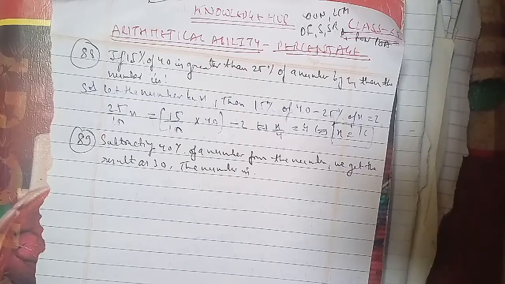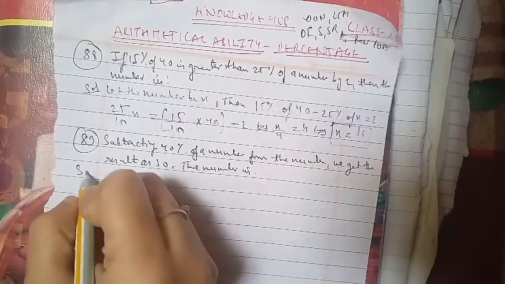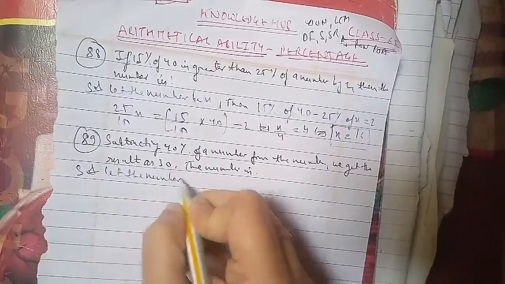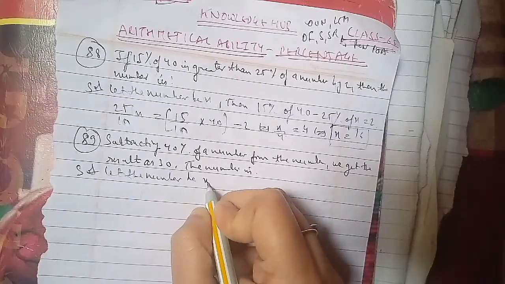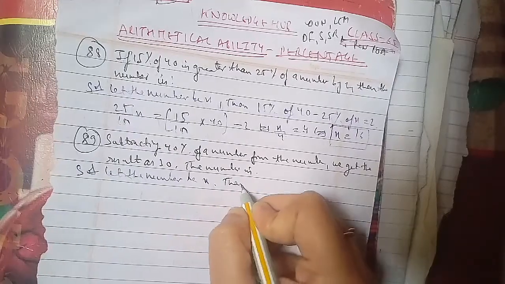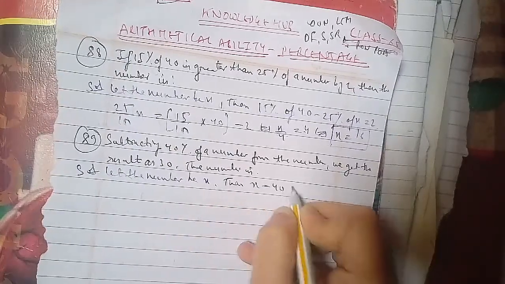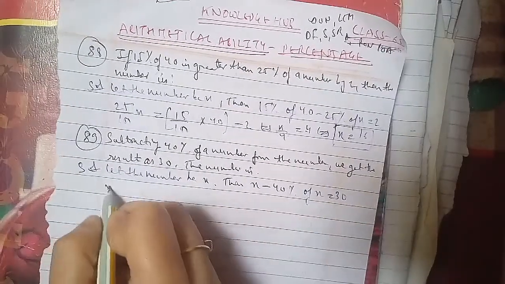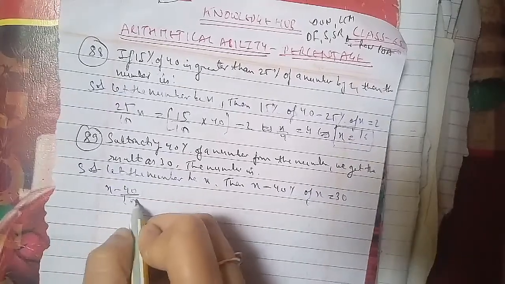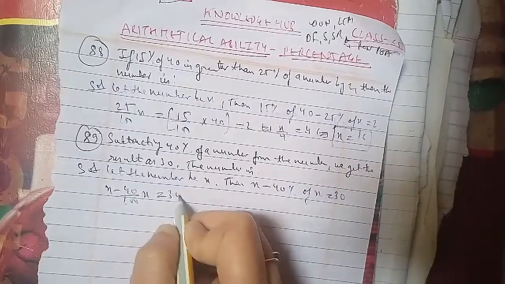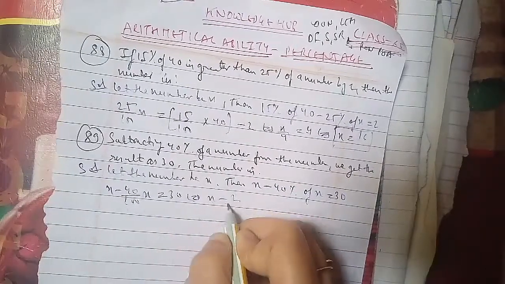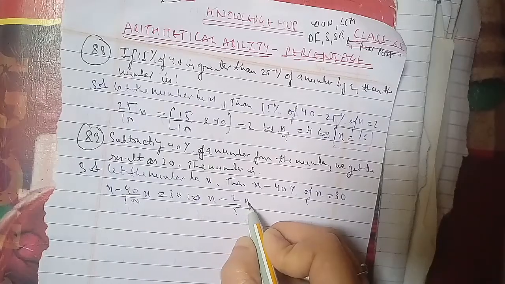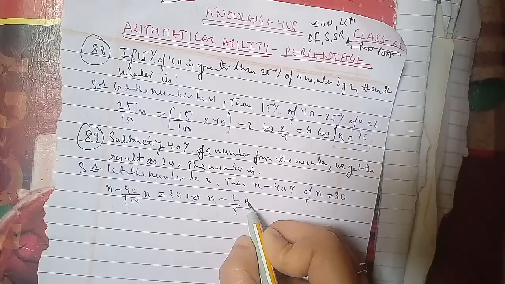So let the number be x, then x minus 40% of x equals 30. x minus 40 upon 100 x equals 30. x minus 2 upon 5 x equals 30.